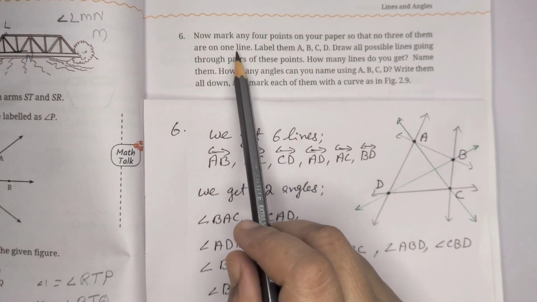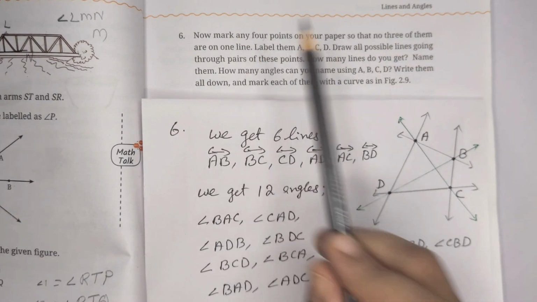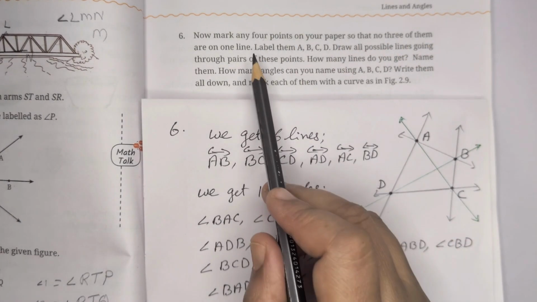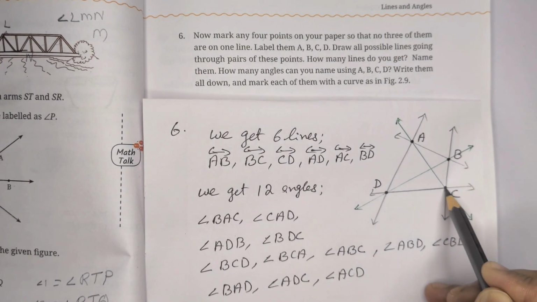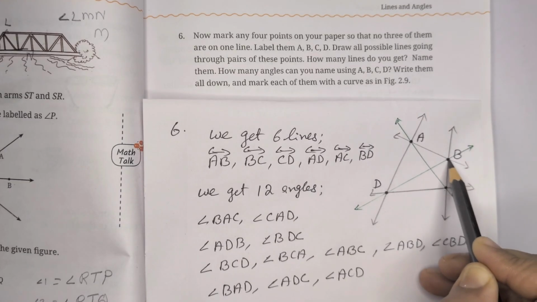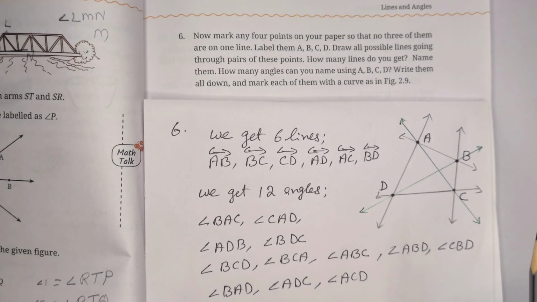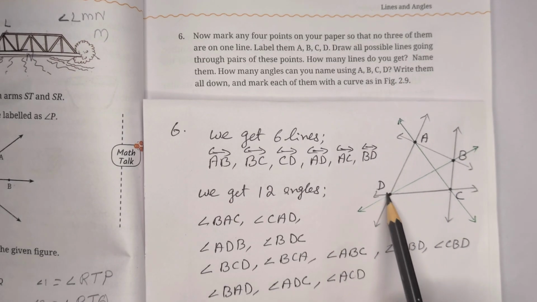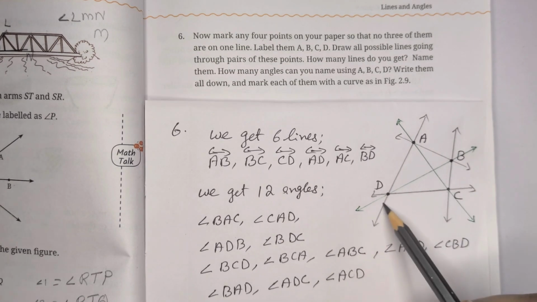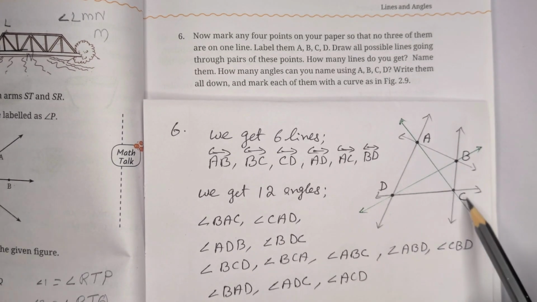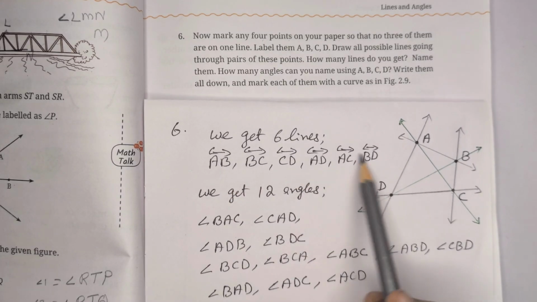Question number 6, same as that. Now mark any 4 points on your paper so that no 3 of them are on a line. That means no 3 of them are on a line, which means at most 2 of them can be in a line, the third one somewhere else. Like that way 4 points. So A, B, C, D, 4 points are there. Draw all possible lines. DC, BC, AB, AD and diagonals, corner to corner, AC, BD. So 6 lines we will get.